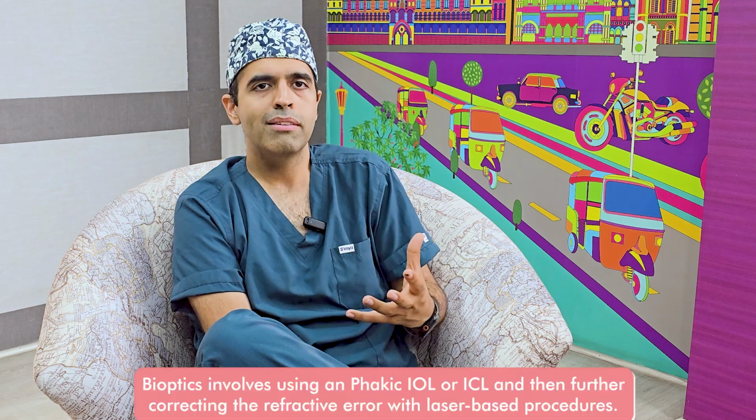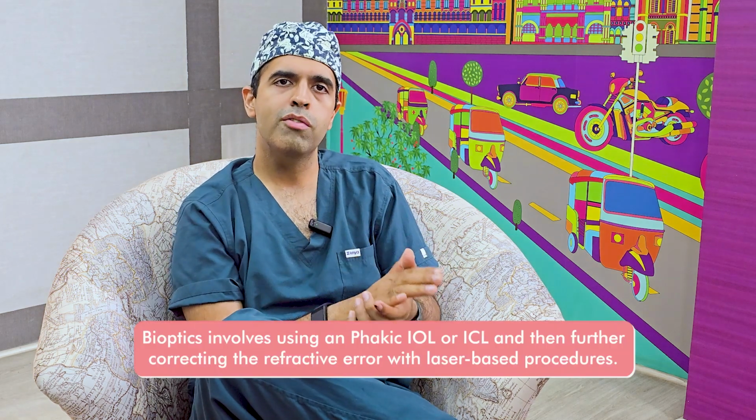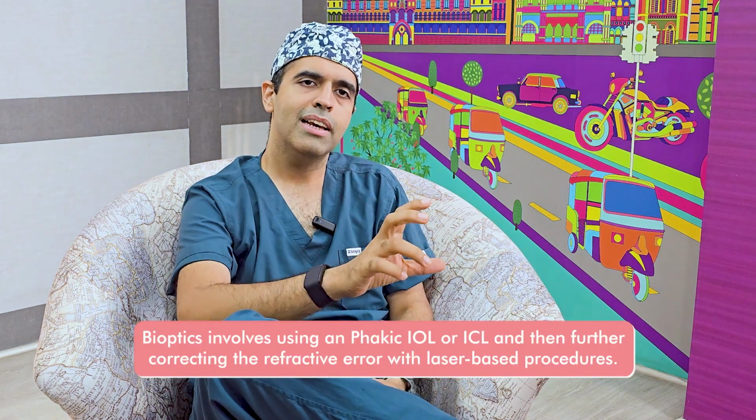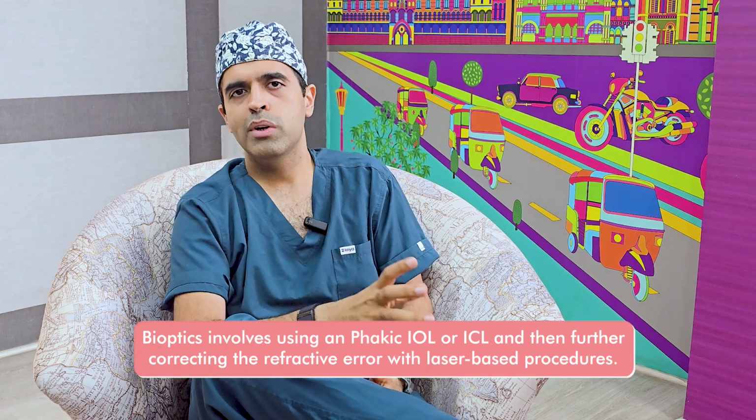We can do a combination of these two, known as Bioptics, wherein a patient who has a power above 20, let's say 25, 26, can be treated with a combination of an ICL as well as a laser. Let's say you can treat a -20 with an ICL and then a -6 with a laser. So -26 can also be treated with a combination of these.